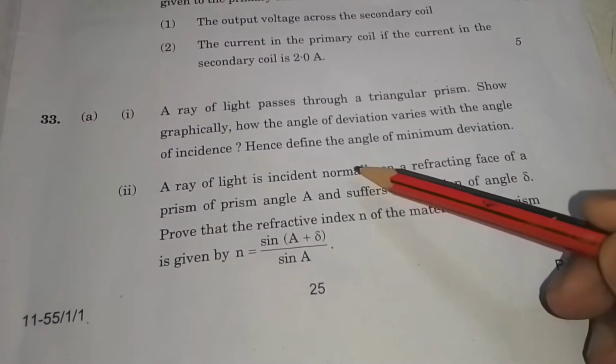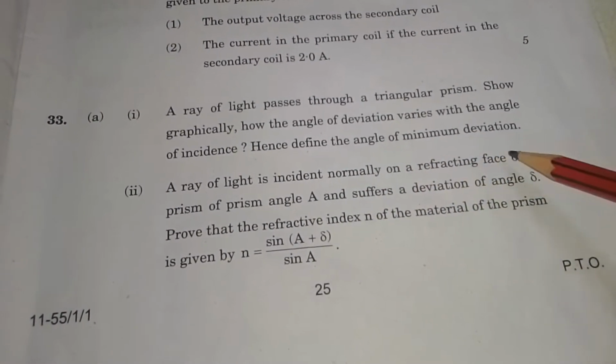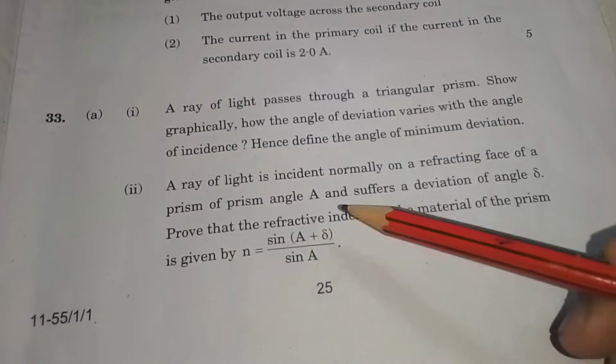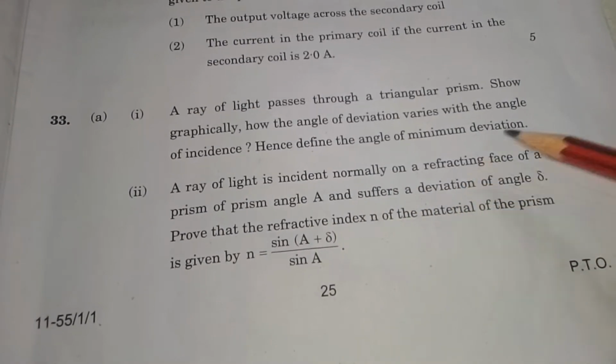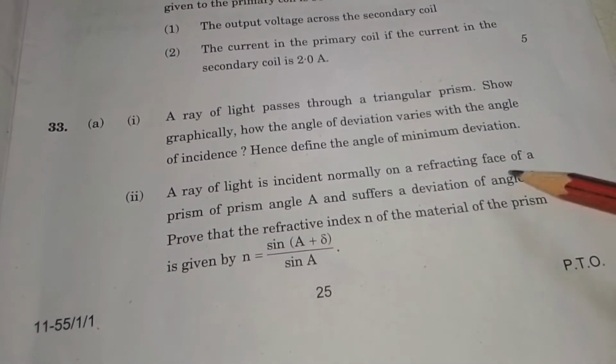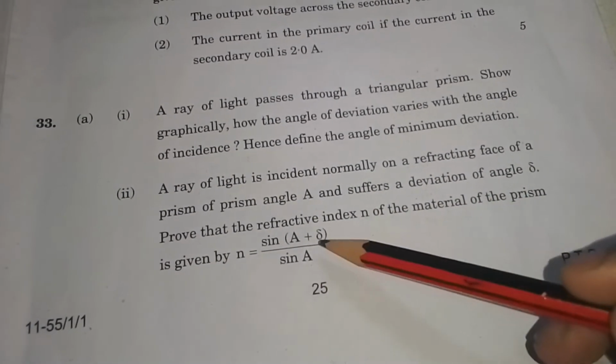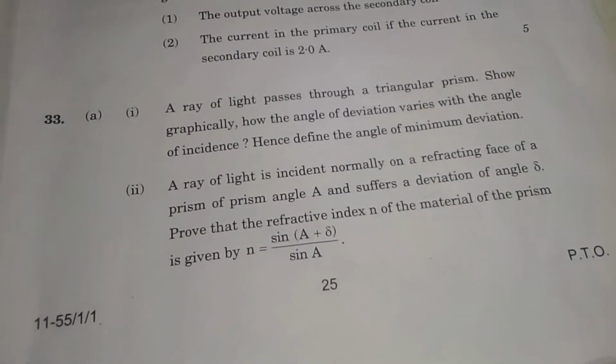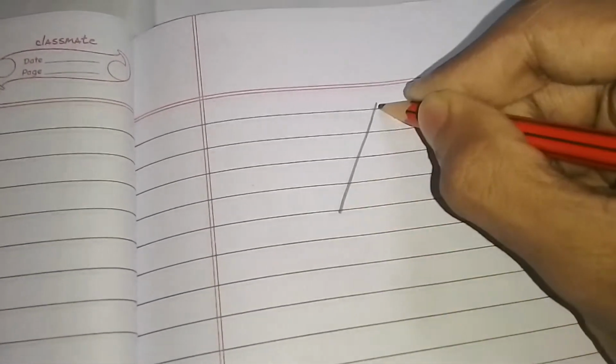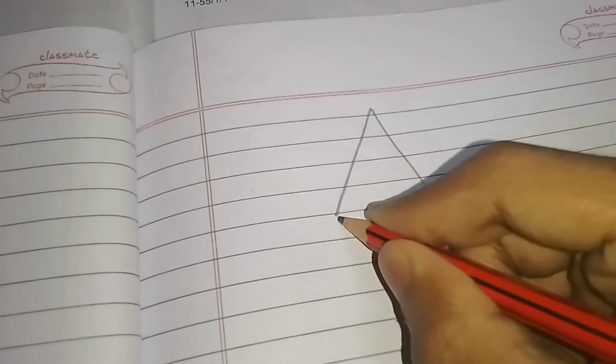A ray of light is incident normally on the refracting face of a prism of angle A and suffers a deviation of angle del. We need to prove its refractive index to be sin(A plus del) by sin A. So firstly we will draw the prism like this.